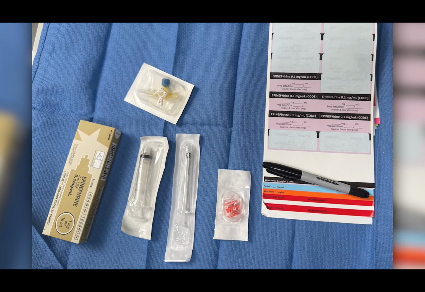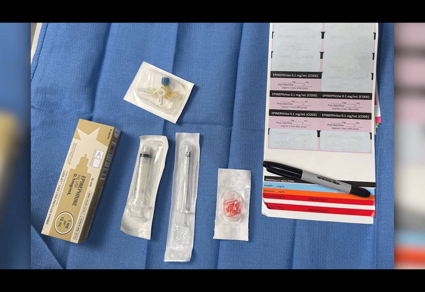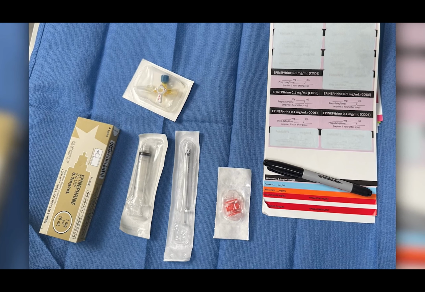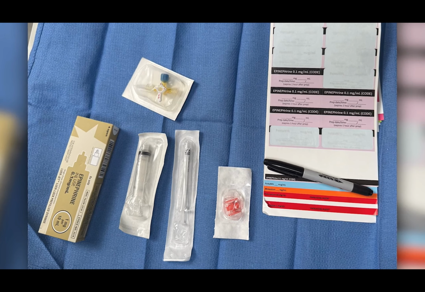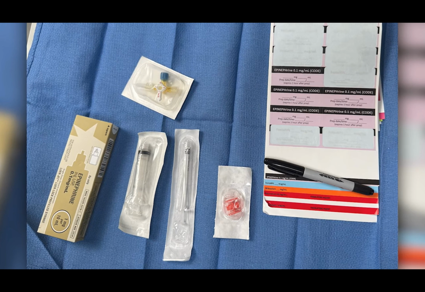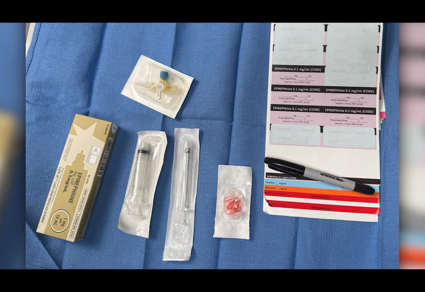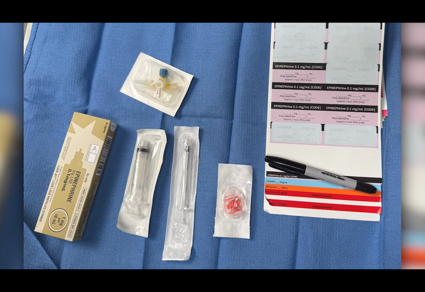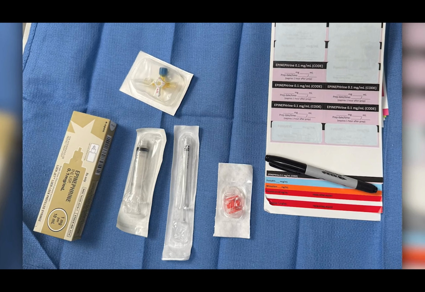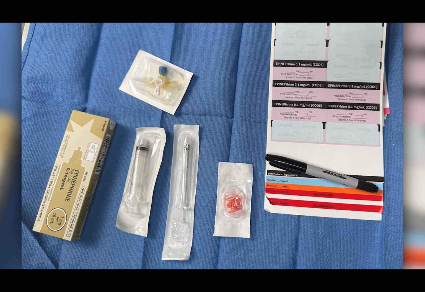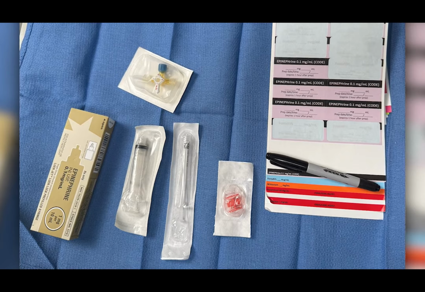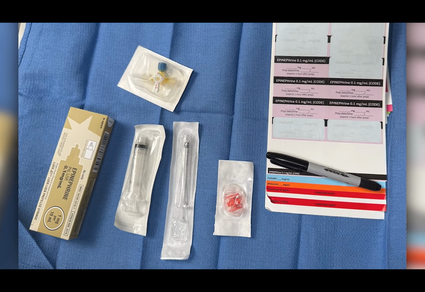You will use a 3 or 5 ml syringe for intratracheal administration. These two different sizes of syringe serve as a visual reminder that epinephrine has two routes and two different doses. The 1 ml syringe is used for the smaller IV dose, and the bigger syringe is for the larger intratracheal dose. You'll also need a 3-way stopcock or a medication dispensing connector, medication labels, and something to write with.